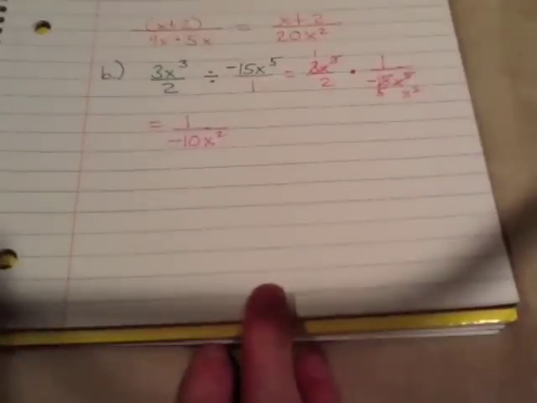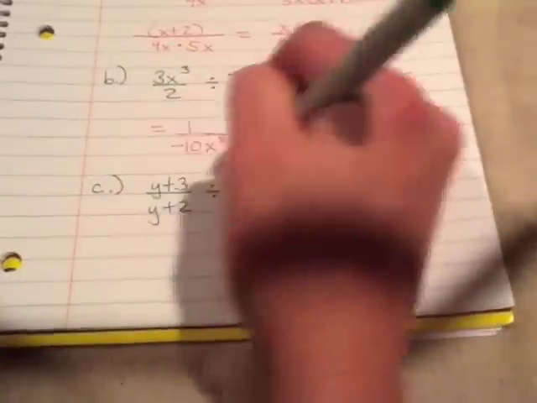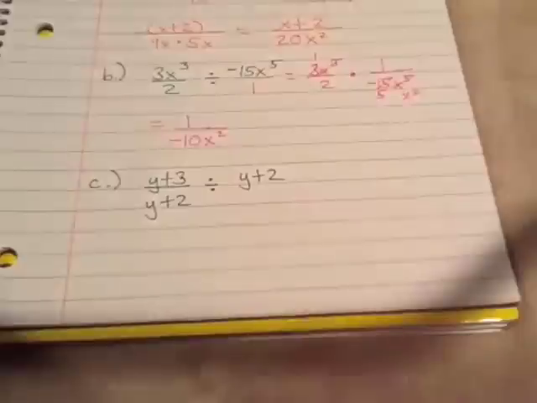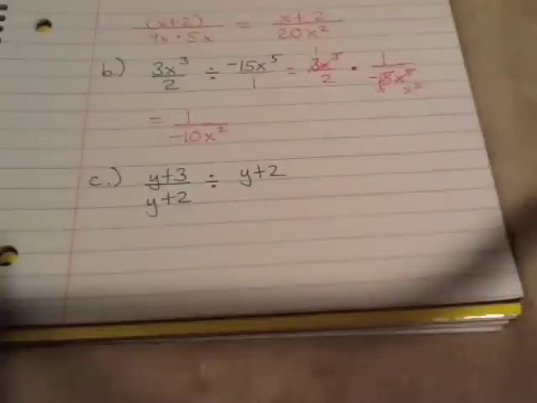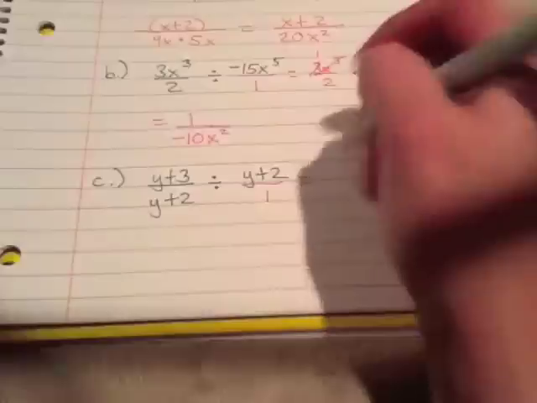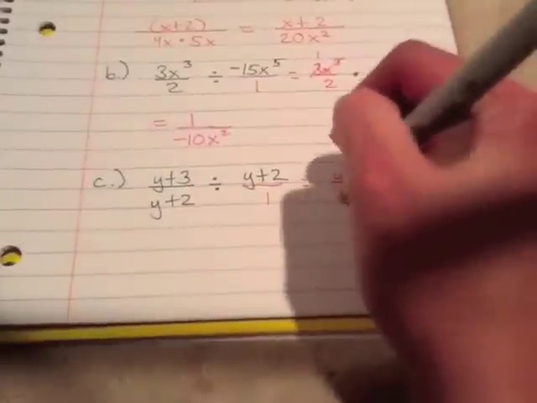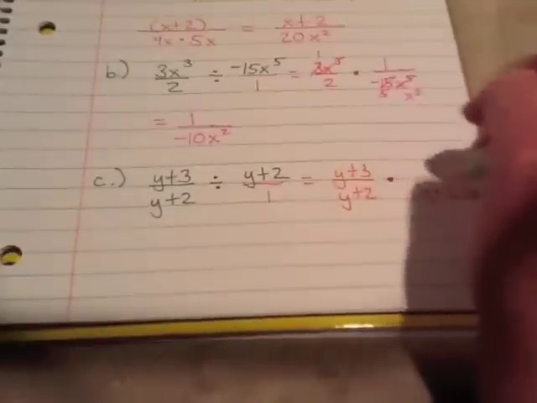Alright, one more just to make sure. Y plus 3 over y plus 2 divided by y plus 2. Okay, a lot of you are going to want to just cancel those right now because I see y plus 2 and y plus 2. Have to be careful. Stop and look at that for a minute. Think about what you need to do. Good. So you should have put it over 1. And now you have y plus 3 over y plus 2 times 1 over y plus 2.